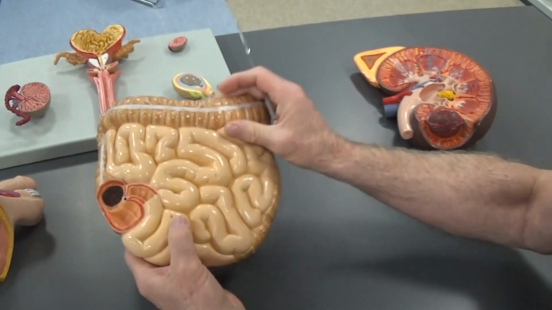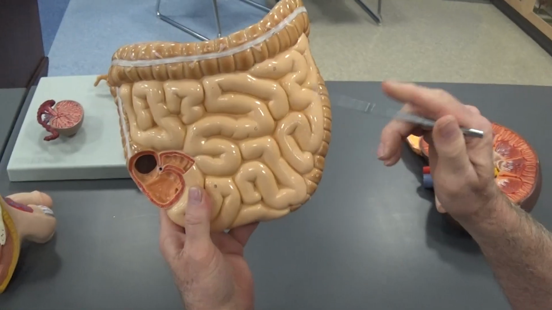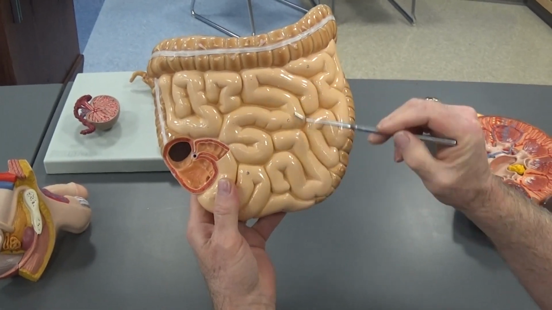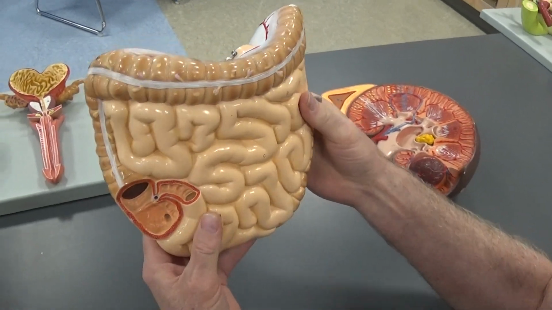Okay, let's move now to the... Go back over one more time the intestines here. So we have the small intestine here, and then the colon on the outside. Let's just talk about the individual pieces here really quick.